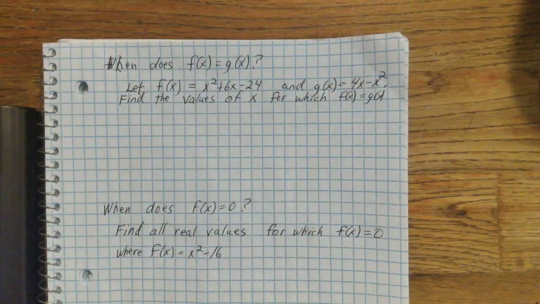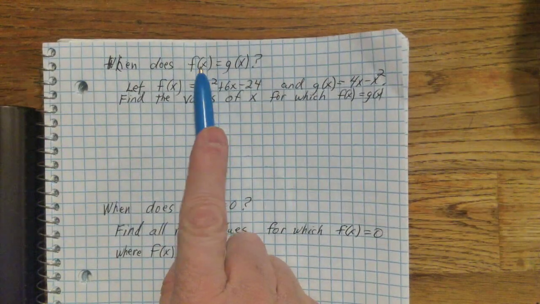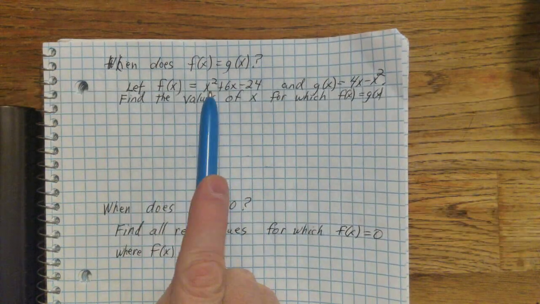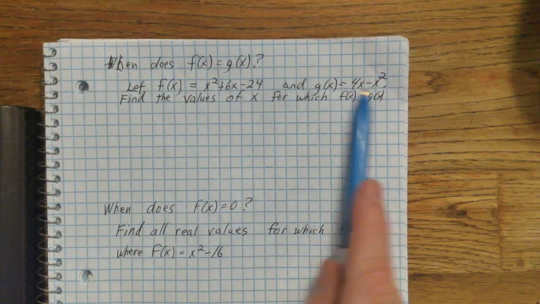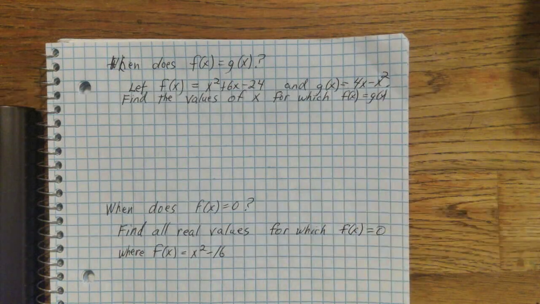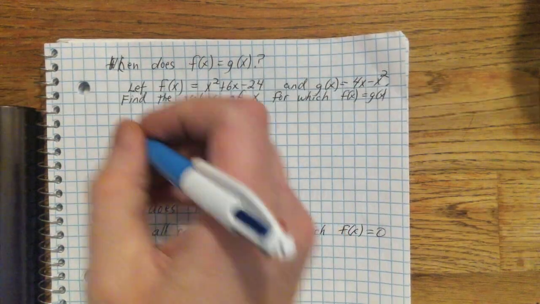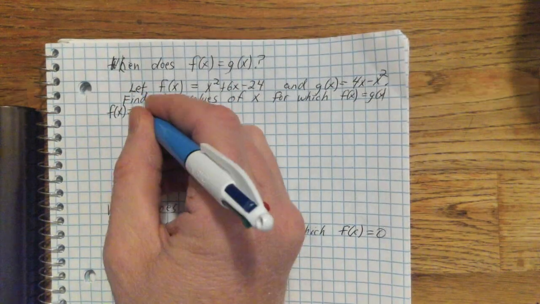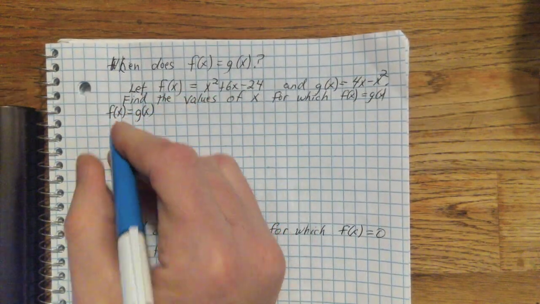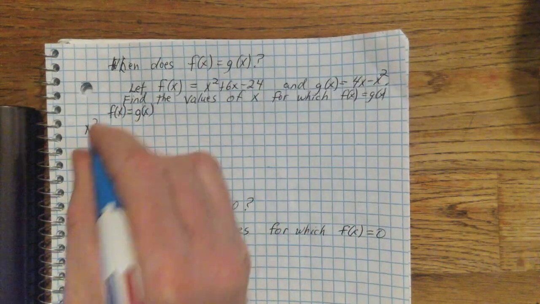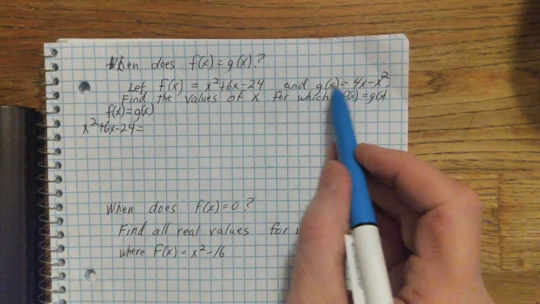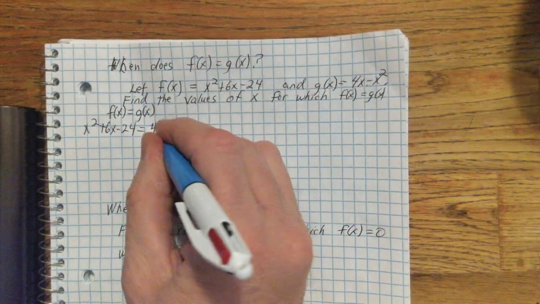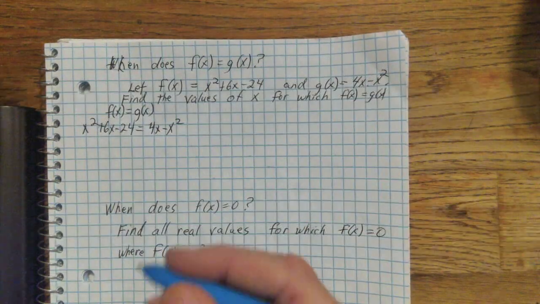All right, next part of functions that we're studying is when does f of x equal g of x? So I have f of x here equaling x squared plus 6x minus 24, g of x equaling 4x minus x squared. Find the values of x for which f of x is equal to g of x. Well, if f of x equals g of x, then f of x, which is x squared plus 6x minus 24, will equal g of x, which is 4x minus x squared. So it's just a case of solving this.